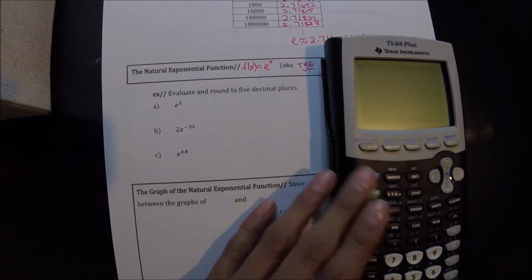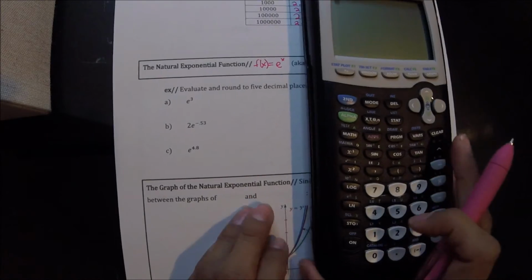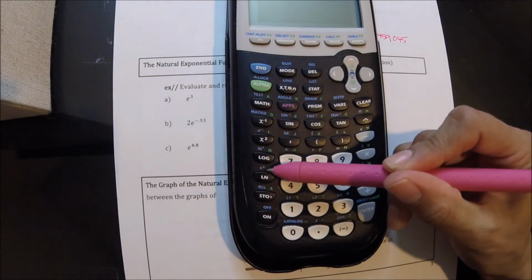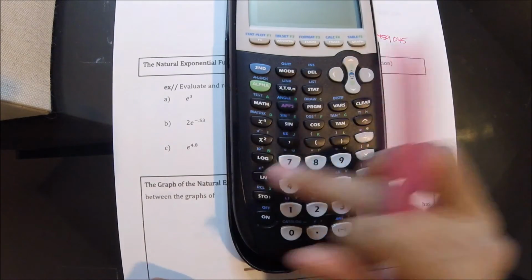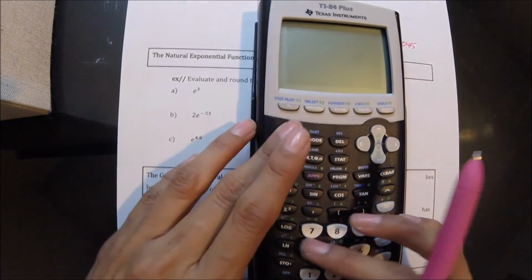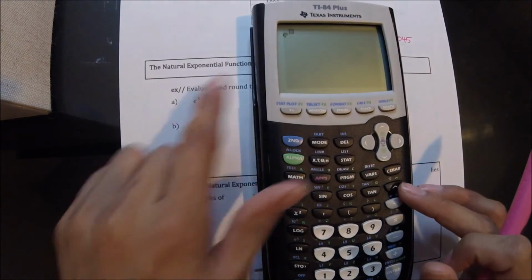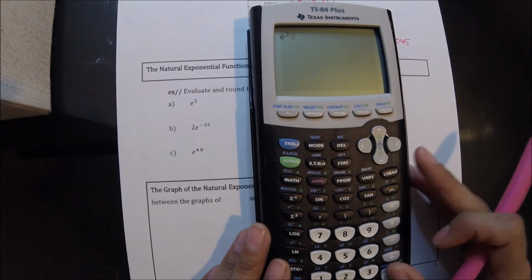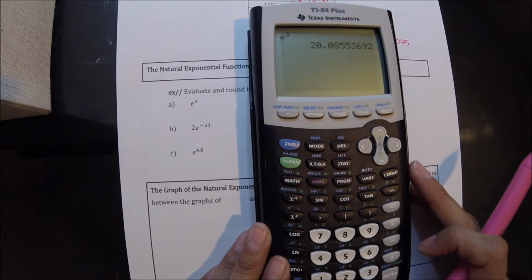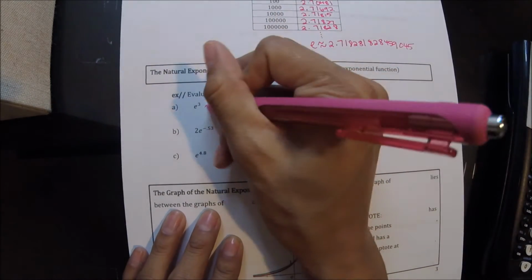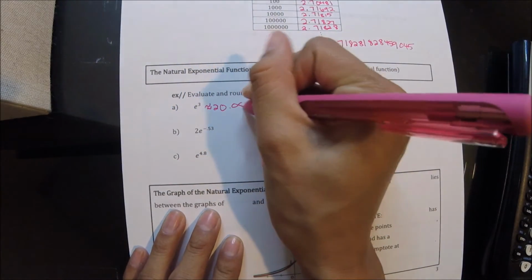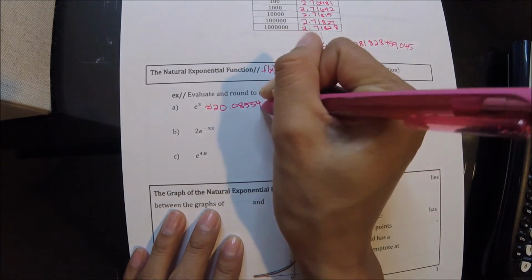Okay, so on my calculator, in blue right there, it says e to the x, so I have to press second and then that button. So second e, so I have e to the third power. So that's about 20.08554. Approximately 20.08554.